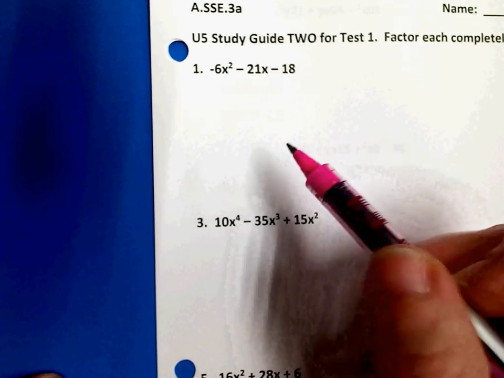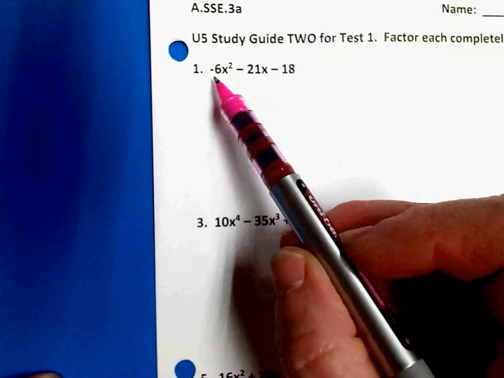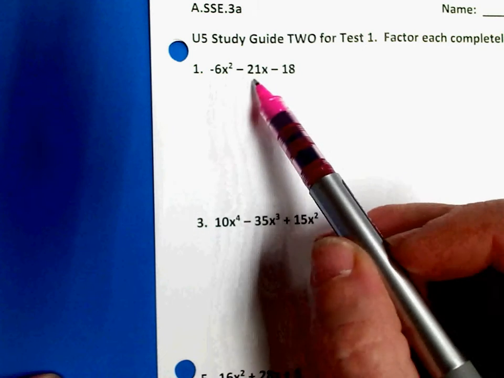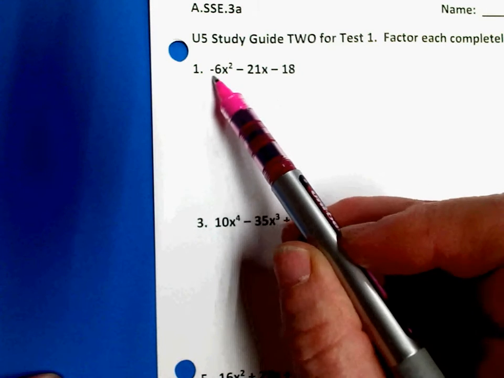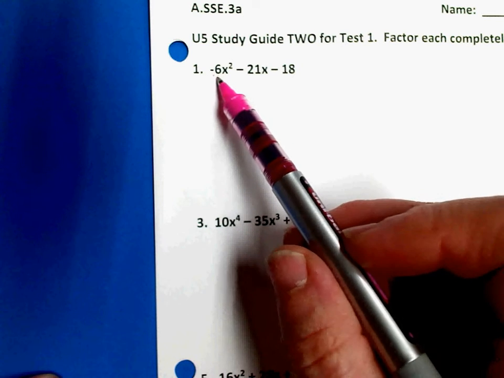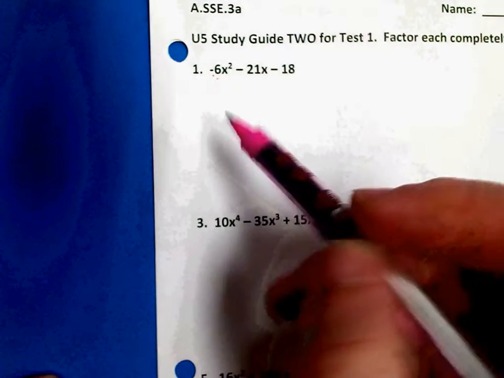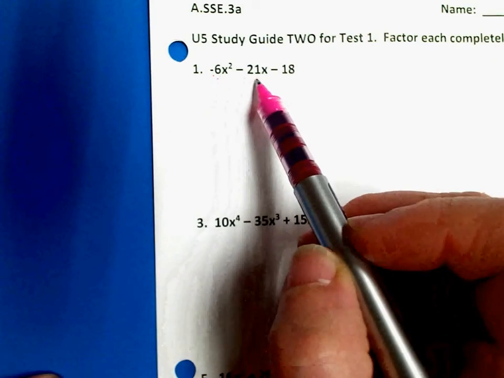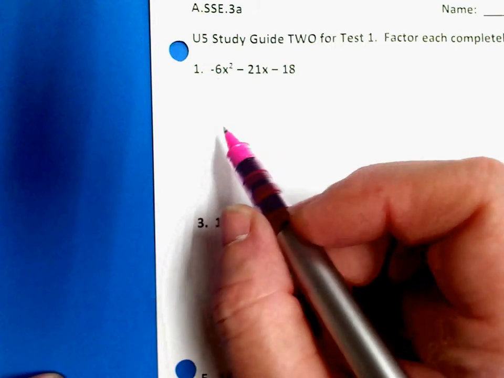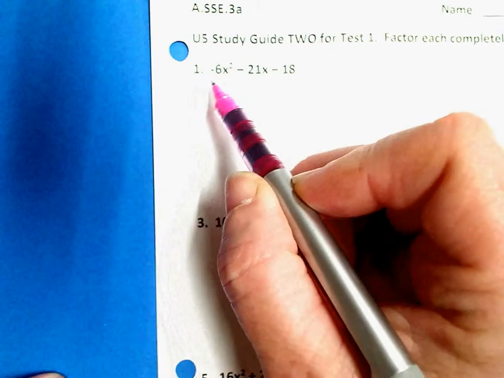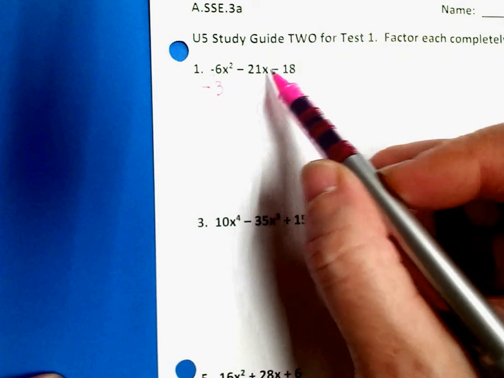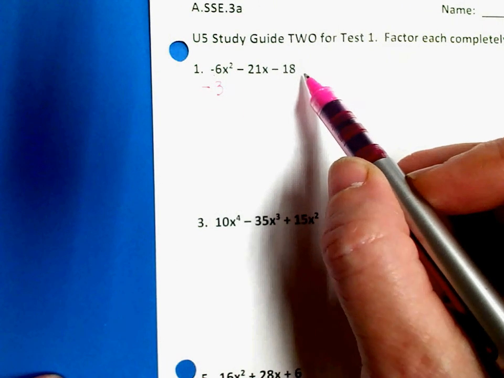When you're factoring, you should always start by trying to take out a GCF if there is one. And even if this didn't have a GCF, with the leading coefficient being negative, you would want to take the negative 1 out so that your leading term is positive. But when I look at the numbers 6, 21, and 18, they are all three evenly divisible by 3. So I'm going to go ahead and take out a negative 3. I can't take out any of the x's because this 18 on the end does not have an x.